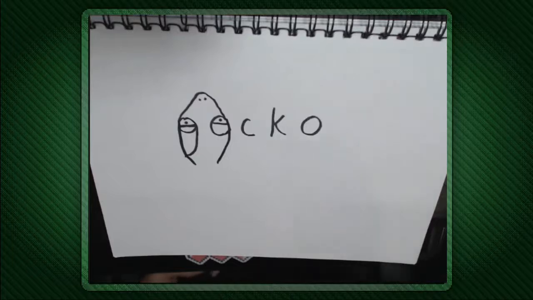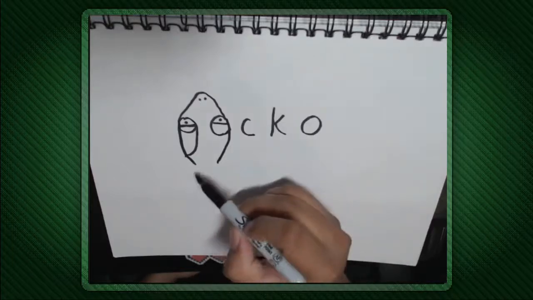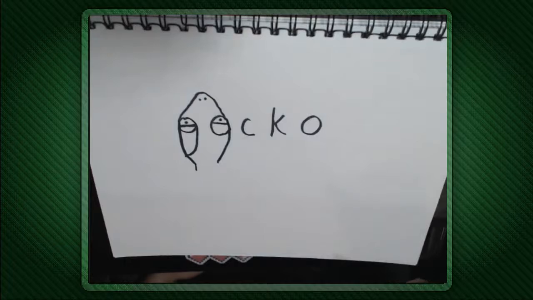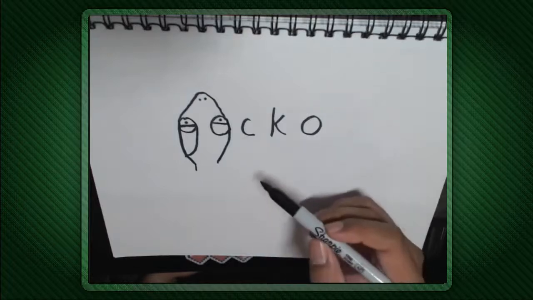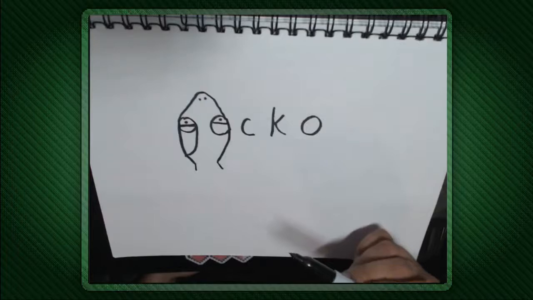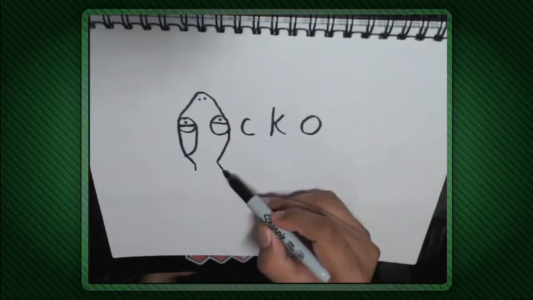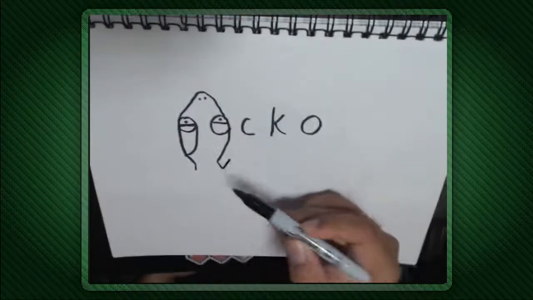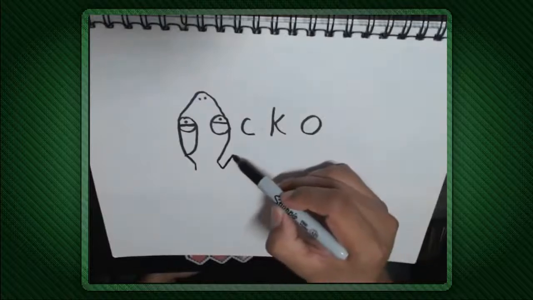So once we have our gecko head, now we're going to come down from the bottom of the right side of the oval we just did, make a little line go down, make another little line go up, because this is going to be our gecko's hand.